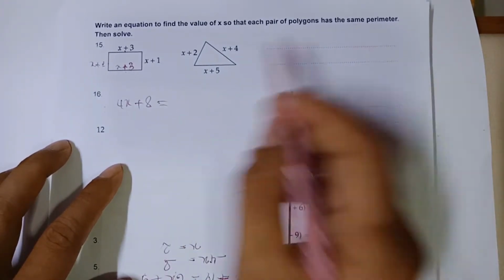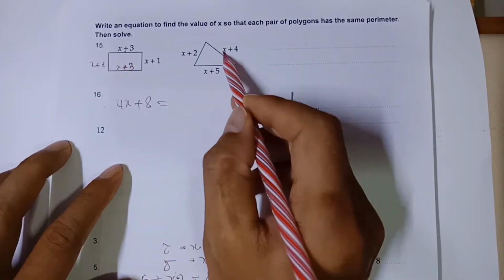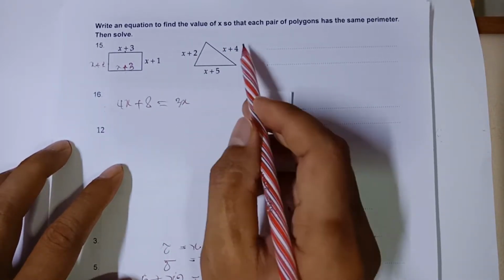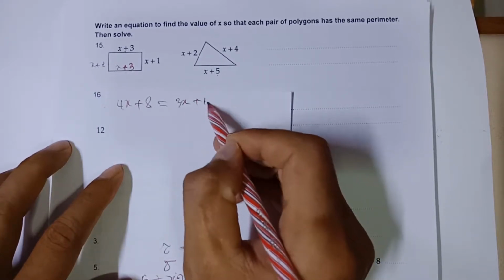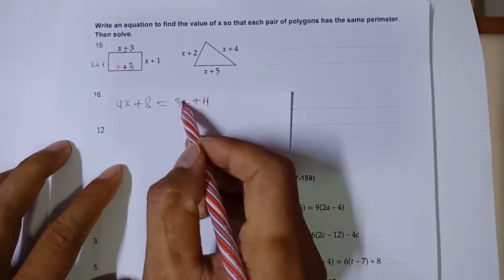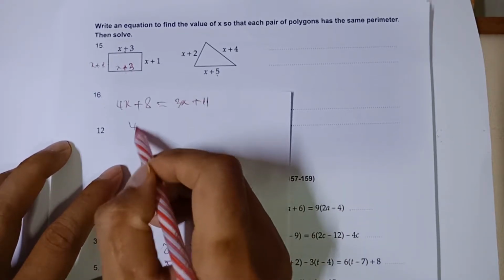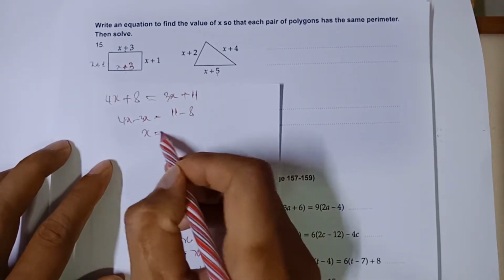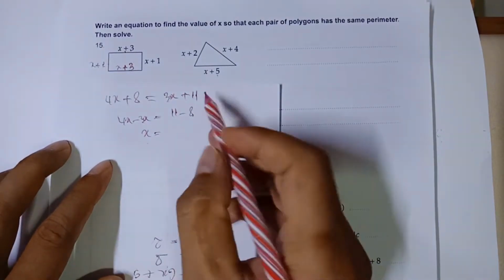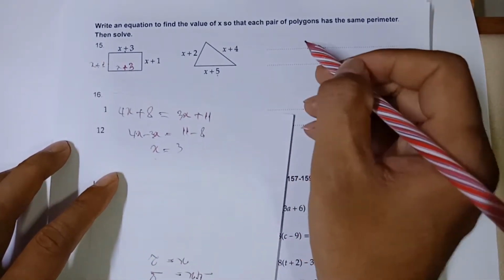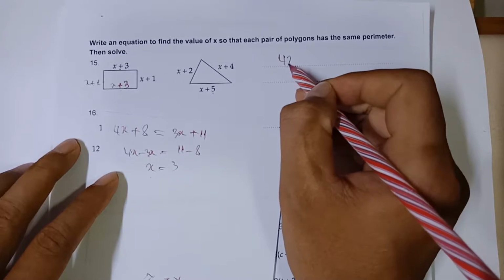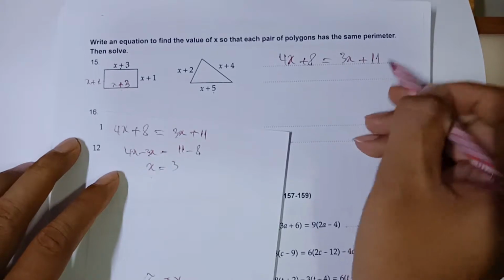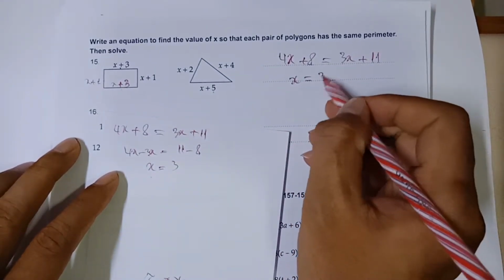equal to, they have the same perimeter as this one. So x plus x plus x, you got 3x. And then for the numbers, 2 plus 4, 6, 6 plus 5, 11. Now let's work on this. Move x to that side, move 8 to the other side. You have 4x minus 3x equal to 11 minus 8. We have x right here. 4 minus 3 is 1, which is x. 11 minus 8, which is 3. So it's 1 right here. The right equation: you have 4x plus 8 equal to 3x plus 11. And then after that, x equal to 3.